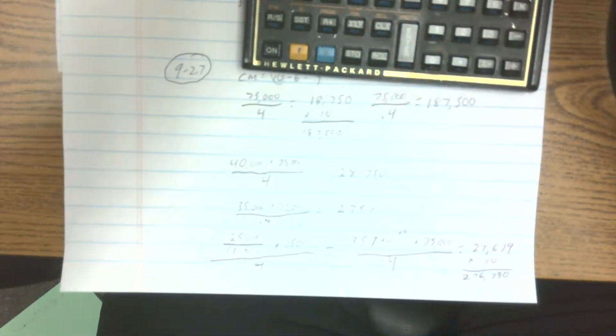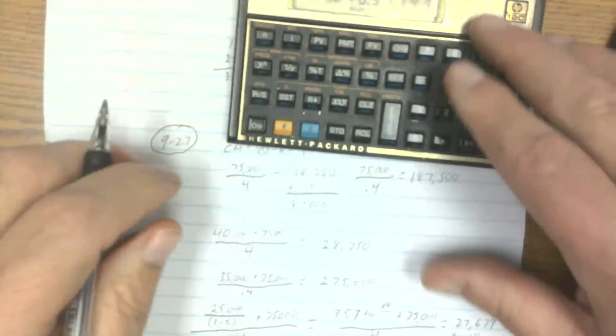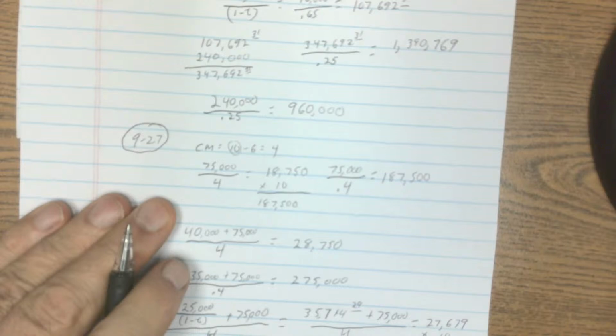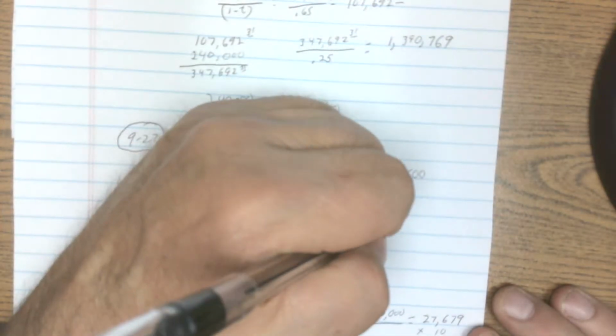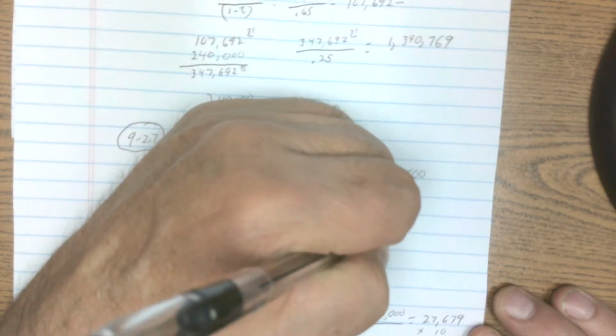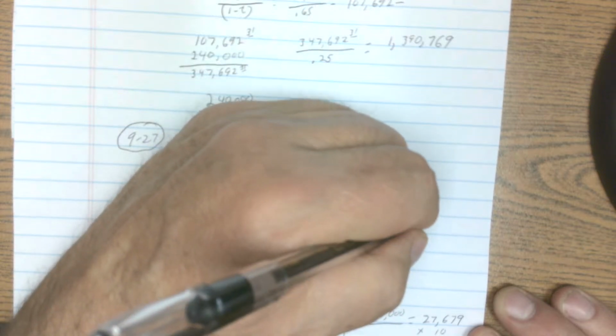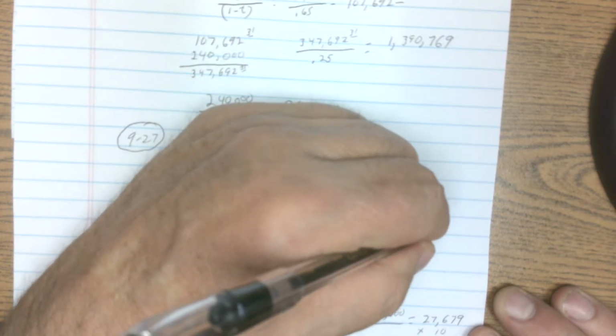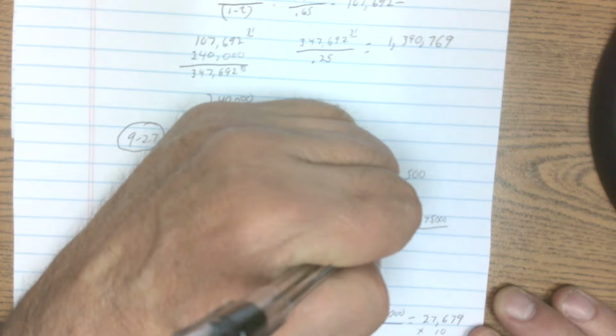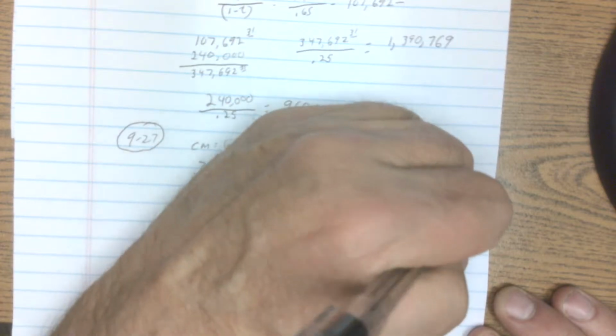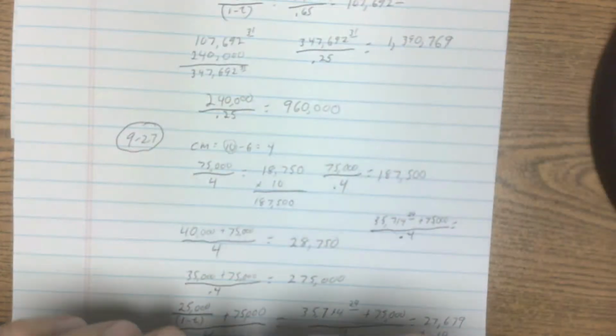Or we can do this. Take the 35,714.29 plus 75,000 and divide it by the 0.4 contribution margin ratio.